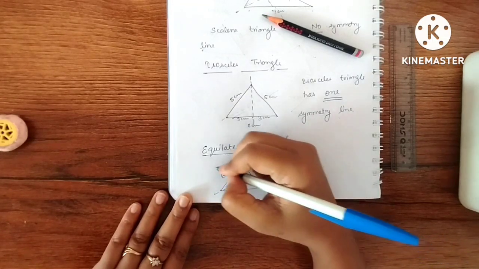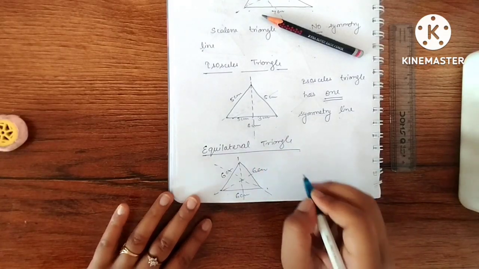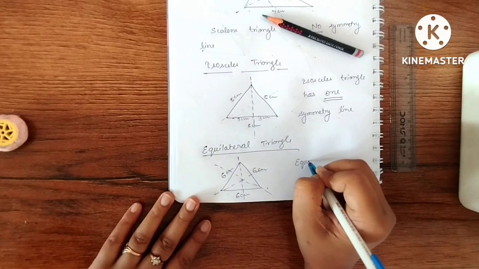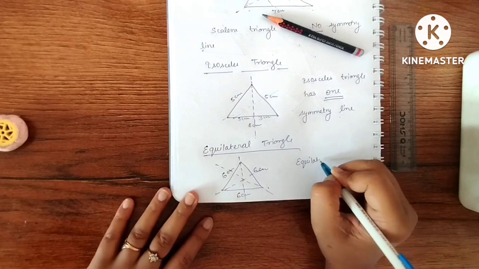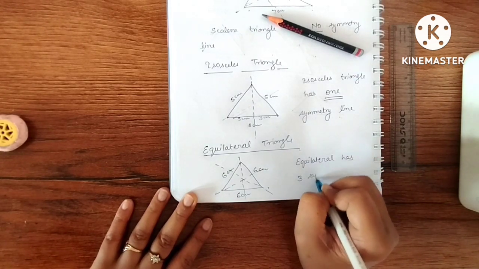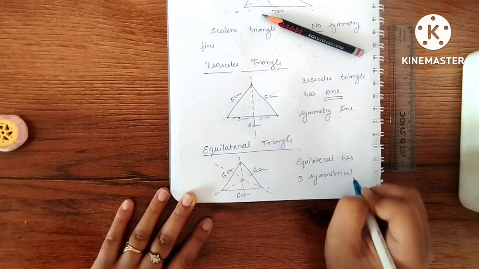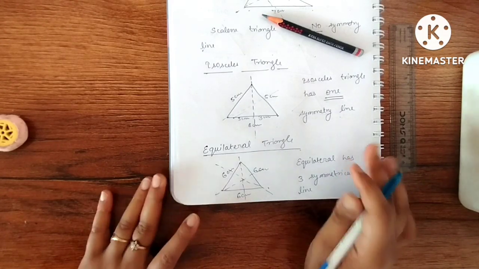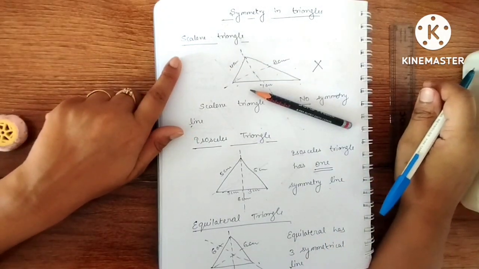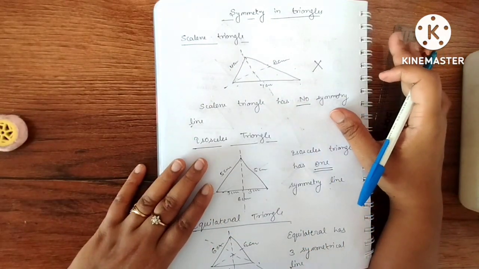Correct? And if you draw a symmetrical line from here, so equilateral has 3 symmetrical lines. Scalene triangle has no equal length line, so no line of symmetry.